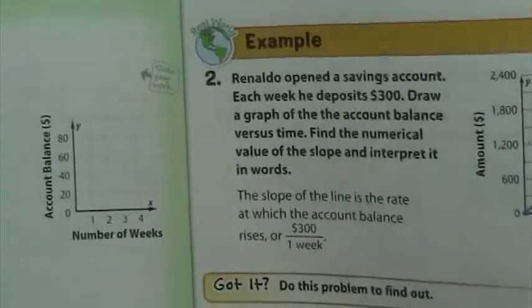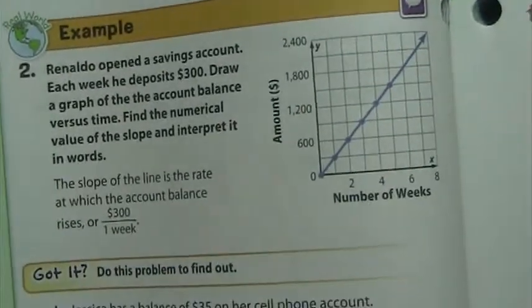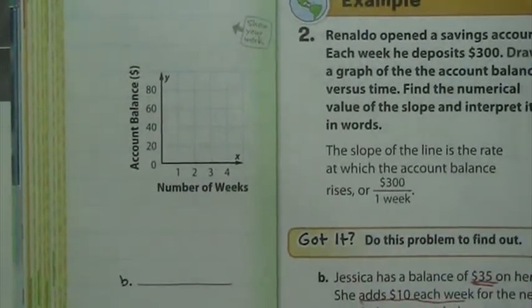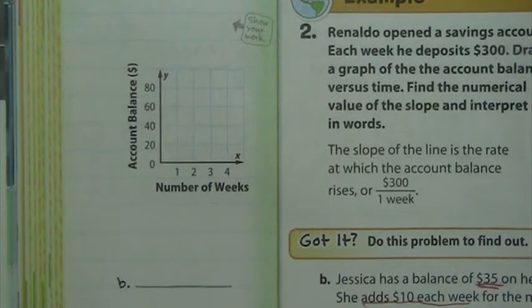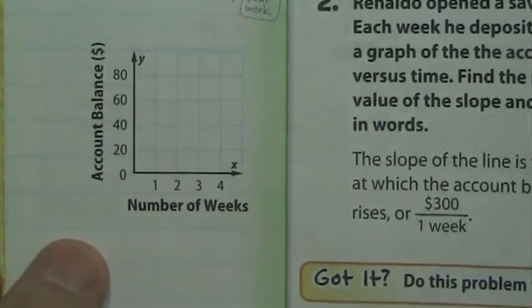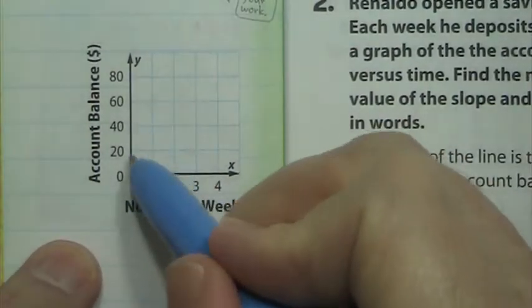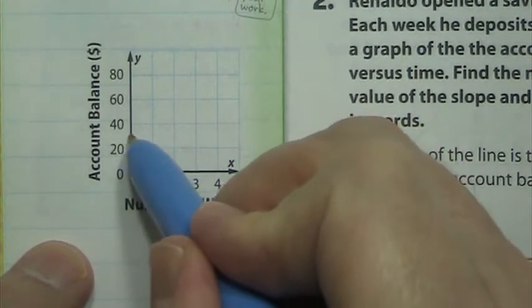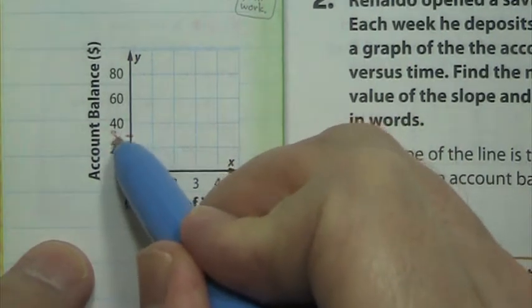Okay, so looking over here, work with me, book. Your workbook, work with me. So she's going to start off with $35 in her account. So that means at 35, let's see, this right in the middle would be 30, right?